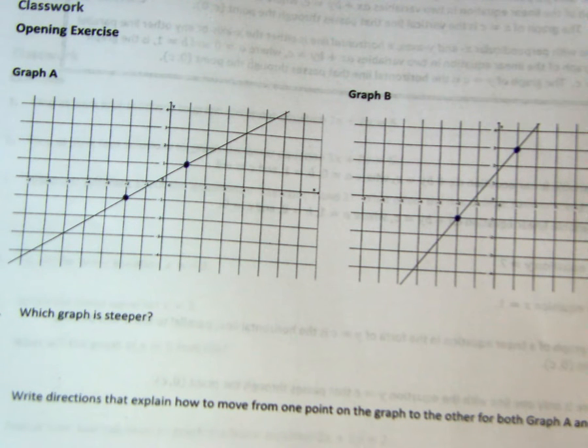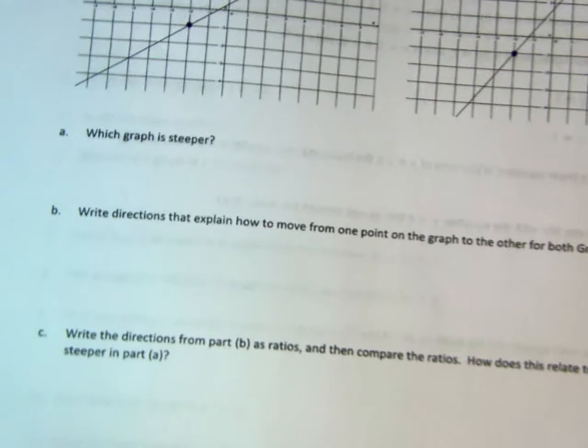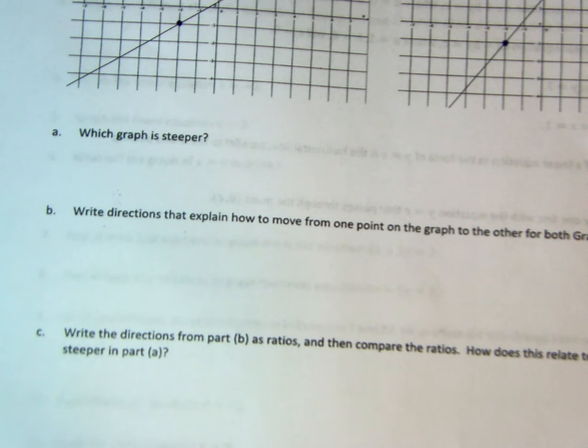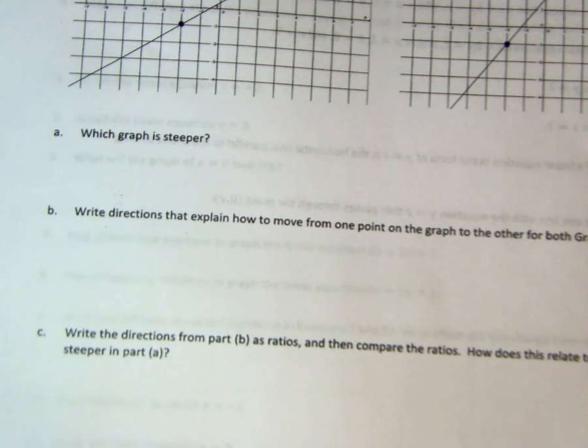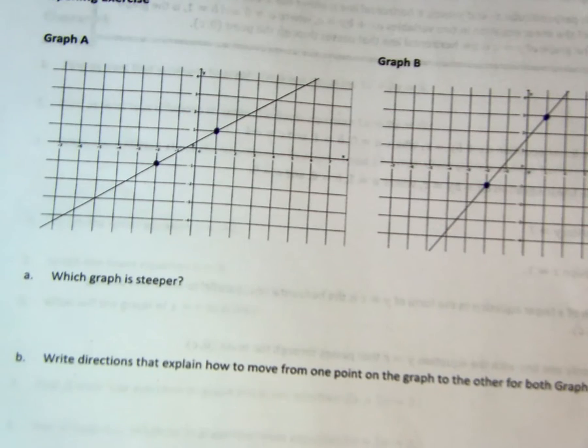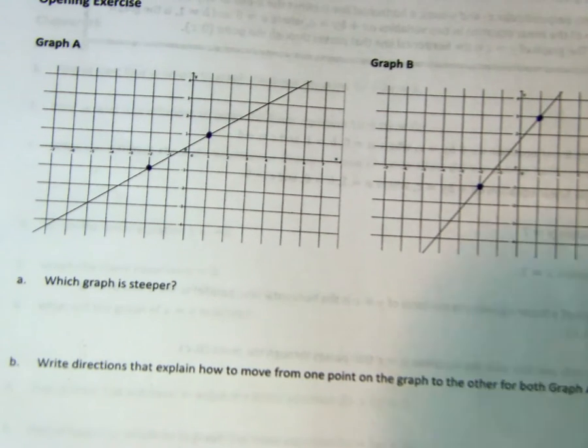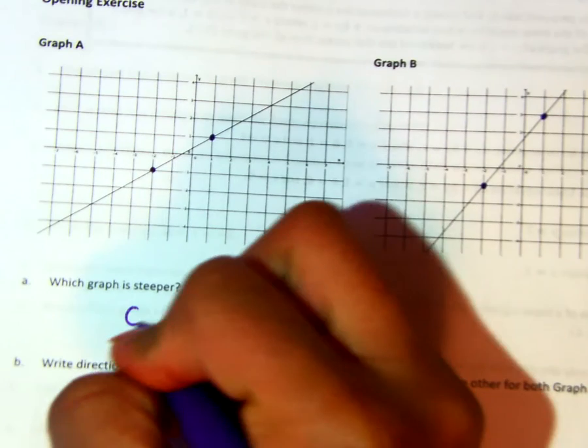How does this relate to which graph was steeper in part A? All right, it should look like that graph B is steeper.